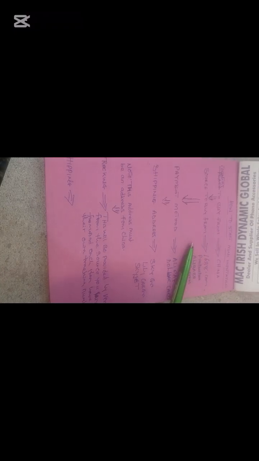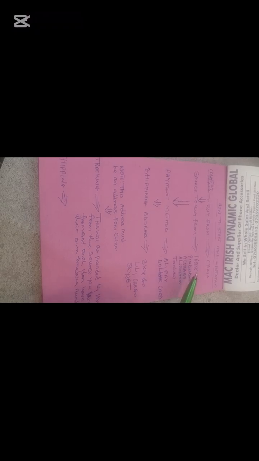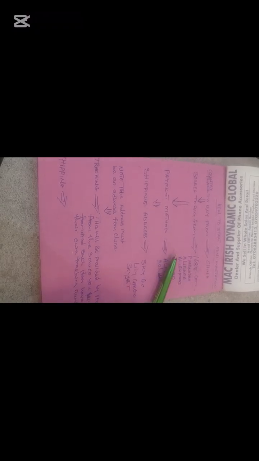For mini importation, this is just the breakdown of how to start a mini importation. Note that this importation takes days depending on the company and the method of shipping you use. So those are the simple steps on how to do mini importation and where to buy from.